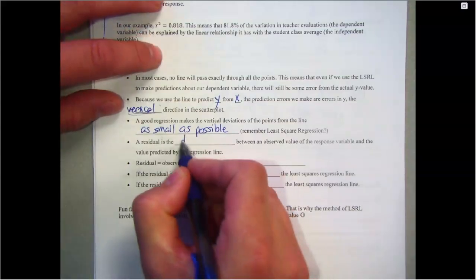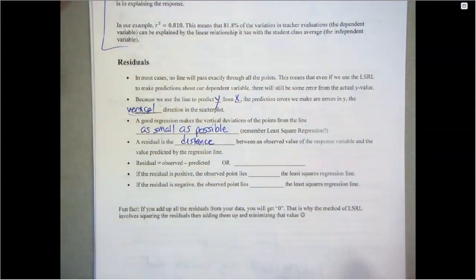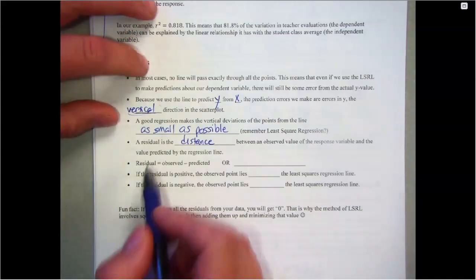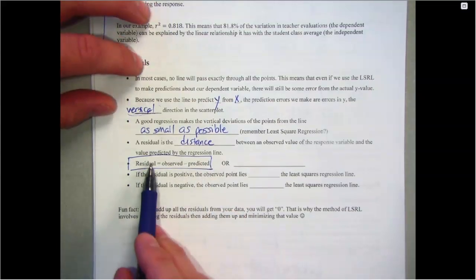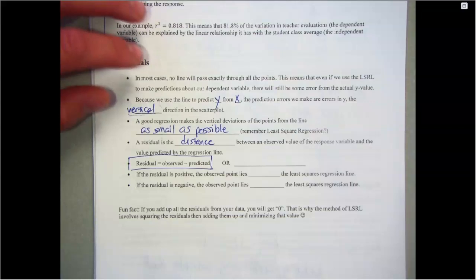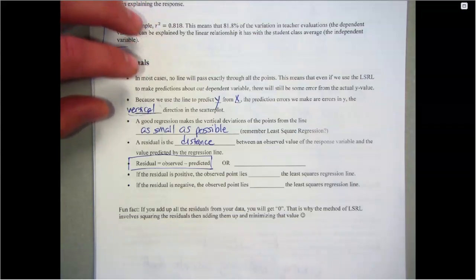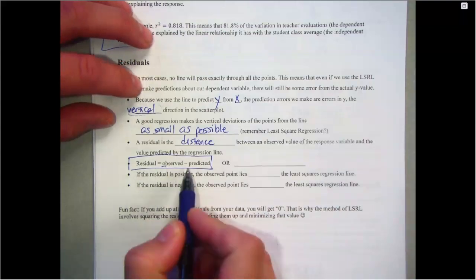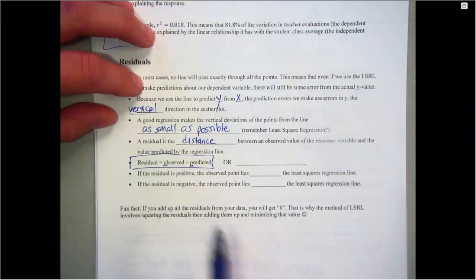A residual is the distance between an observed value and the expected value. This is how you calculate it. Residual is the observed value minus the predicted value. Because of the new vocabulary I have now, you might remember OP: observed first, prediction second.